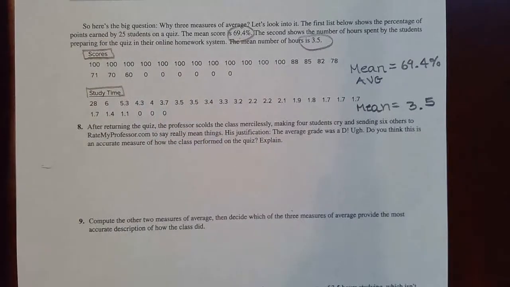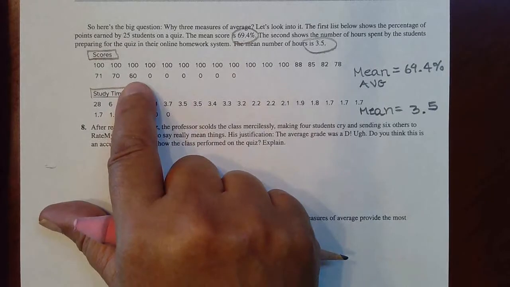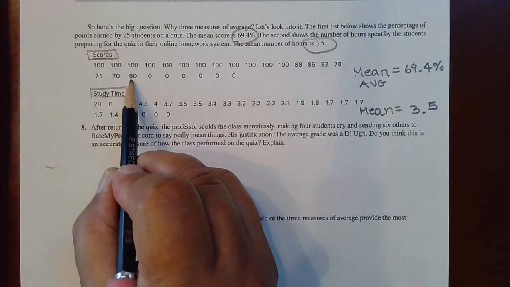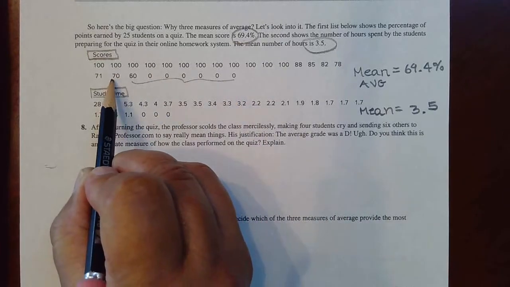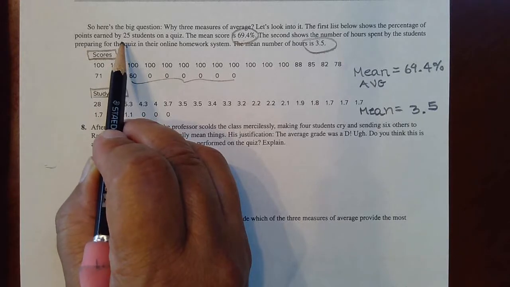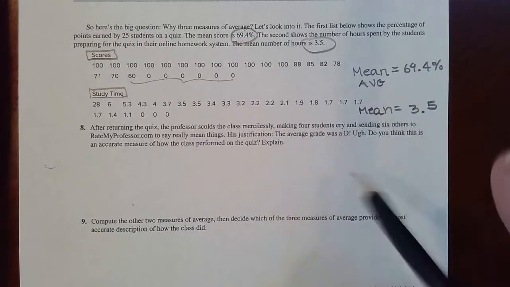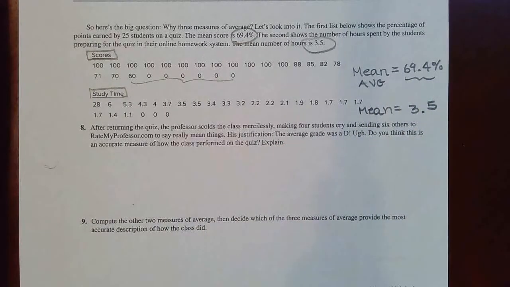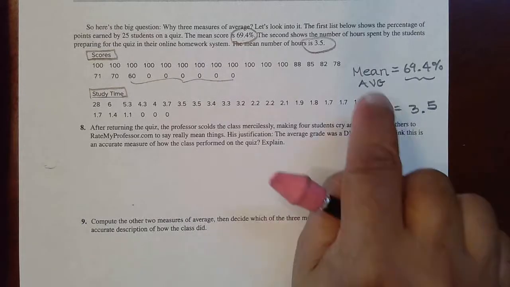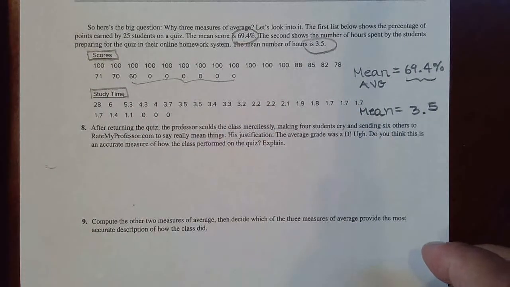Oh, there's 25 scores here, and only 6 of them, 1, 2, 3, or actually 7 of them were D's or F's. So that means 18 out of the 25 people got a C or better. And that's pretty darn good, especially when you're taking a college course. So really, this is not indicative of what happened on that test. So sometimes talking about the mean is not really going to describe what truly happened. And so other things need to be spoken about when you're reporting grades for a particular test.